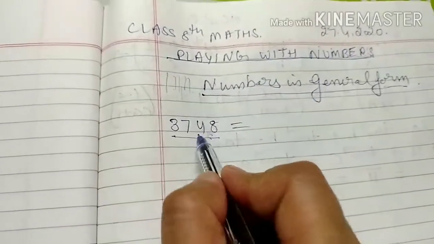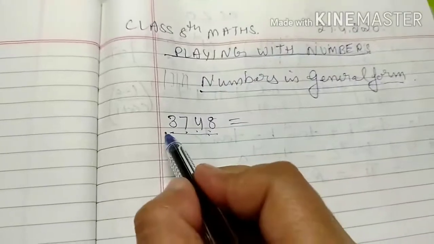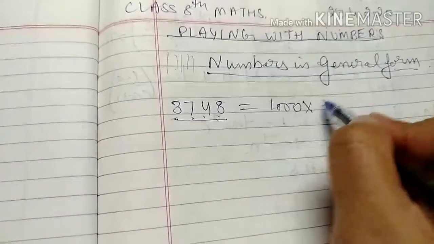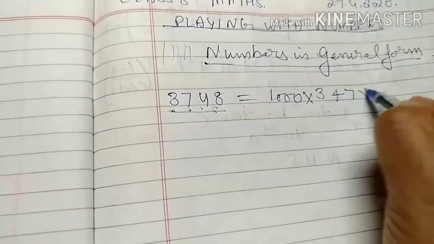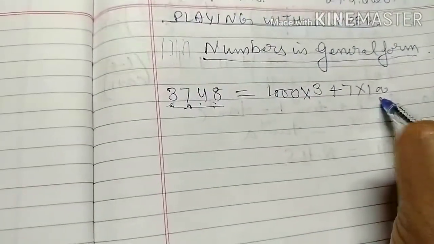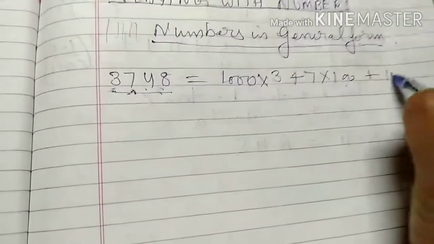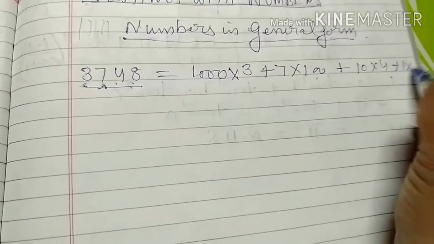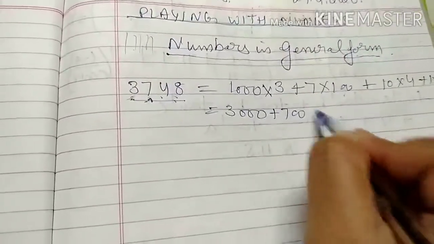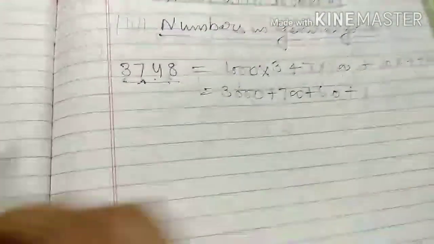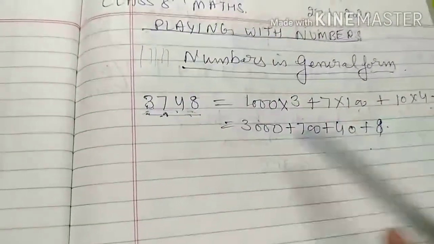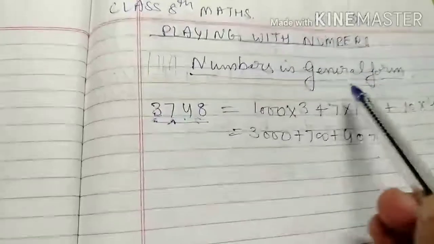This is ones position, this is tens position, this is hundreds position, and this is thousands position. So you multiply the thousands digit by 1000, the second digit by 100, then 10 into 4 plus 1 into 8. So this is your expanded form: 3000 plus 700 plus 40 plus 8. This expanded form we call the general form.